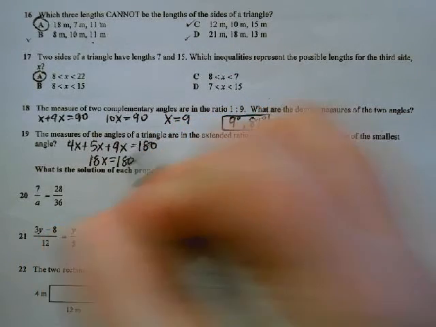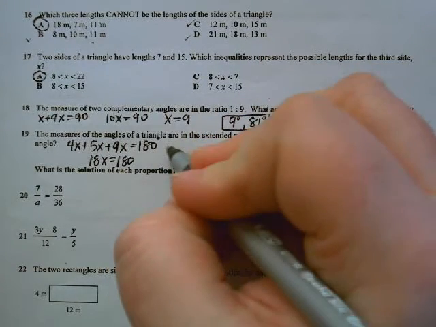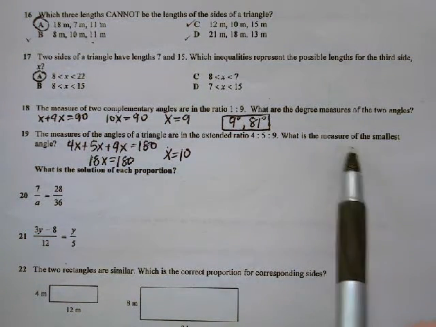So our question is asking us what's the measure of the smallest angle. So when I look at my extended ratio, I recognize that 4 is the smallest. So 4 times 10 is 40 degrees.